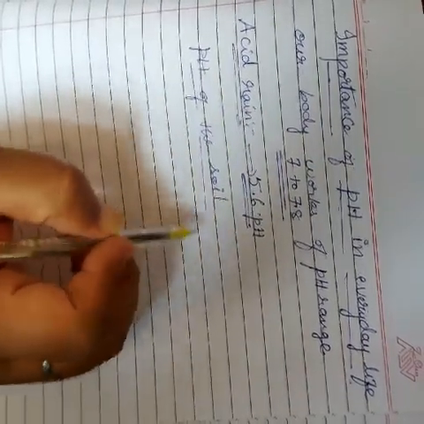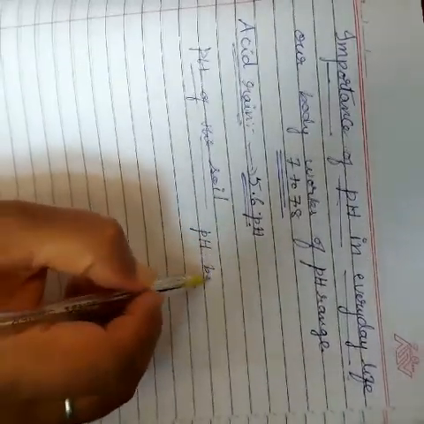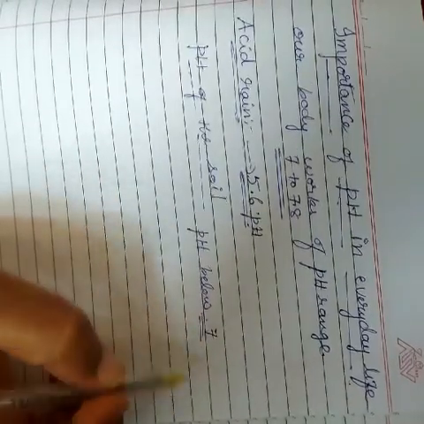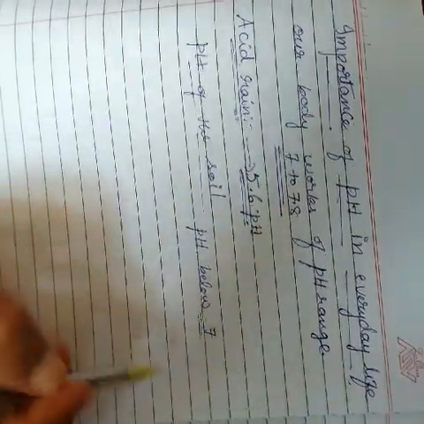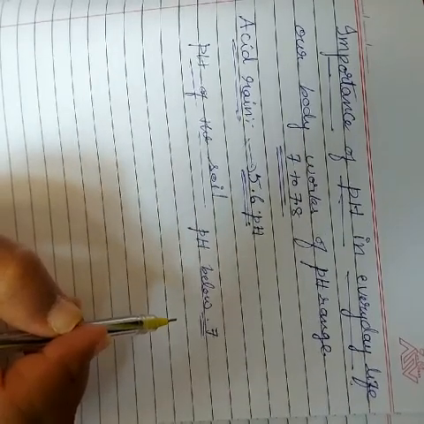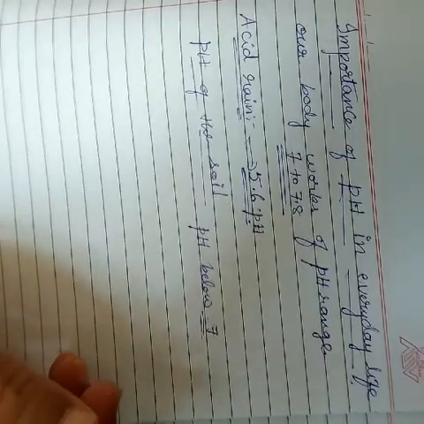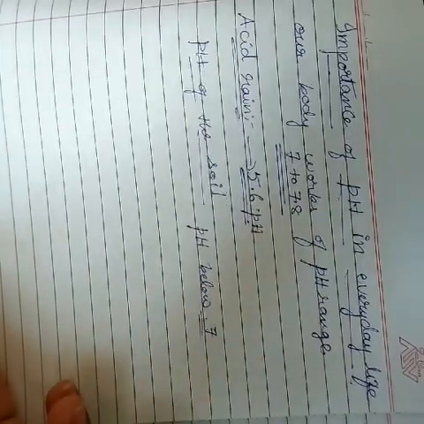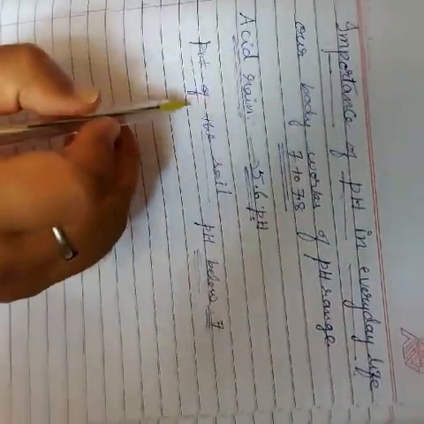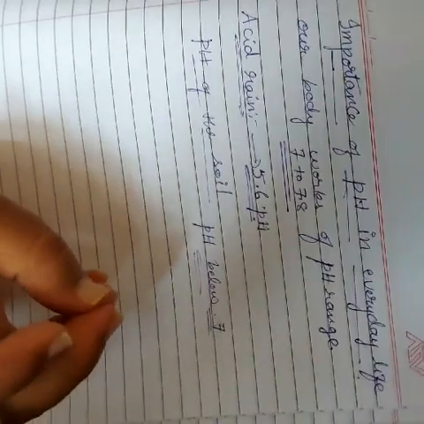If the pH of the soil is below 7, then the soil is acidic in nature. To neutralize it, we add some alkaline substance such as calcium hydroxide. So this is the pH of the soil needed for proper growth of plants.